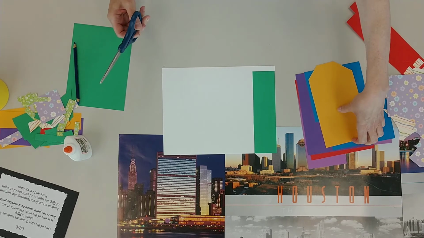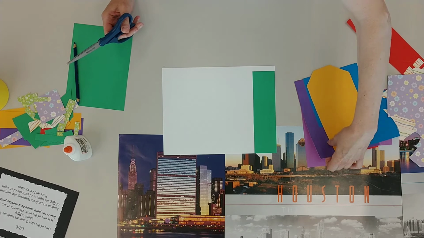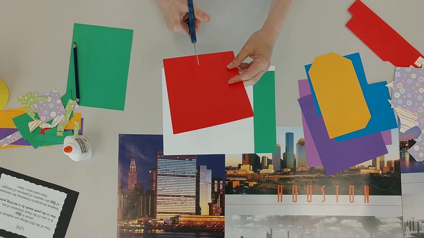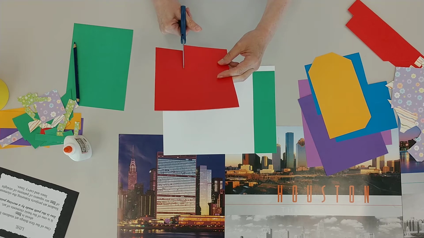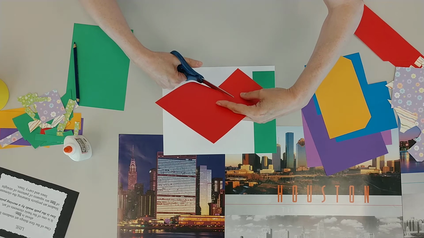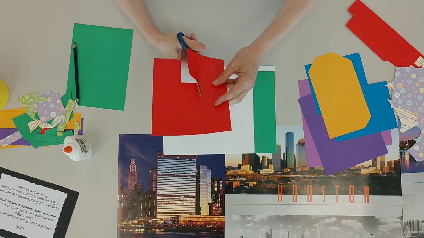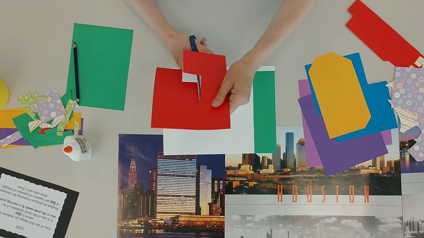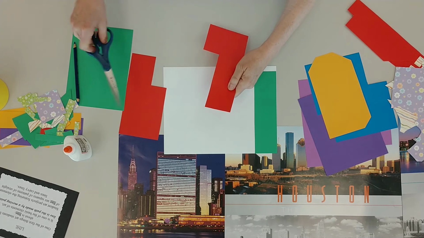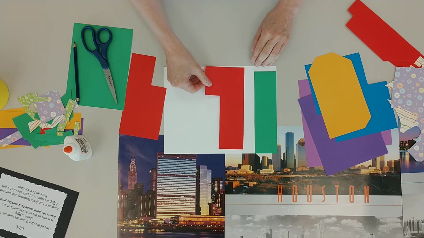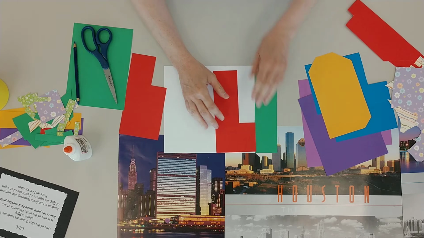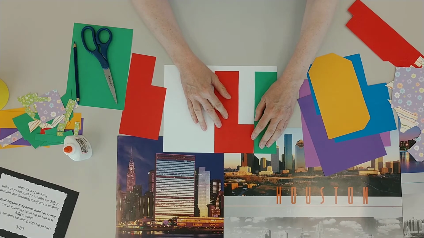And then, let's see, I think I want red next to that, and I might cut a different kind of shape. And then I might lay that down right there, like that.